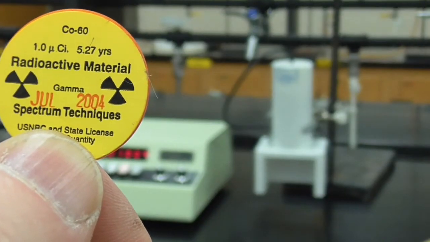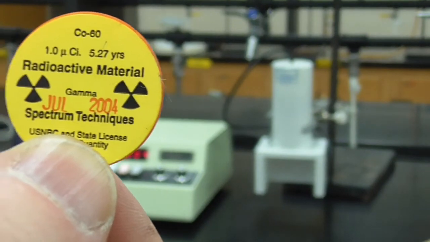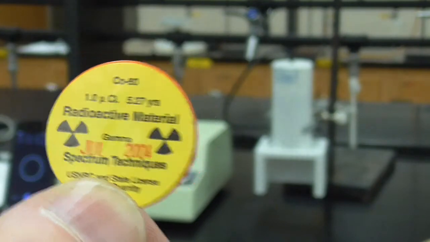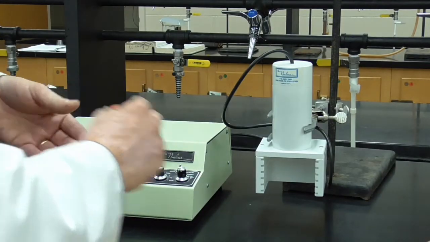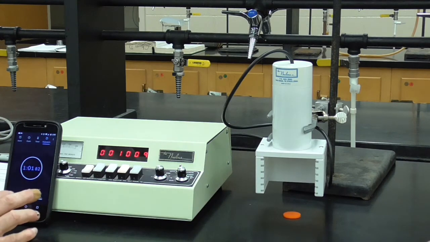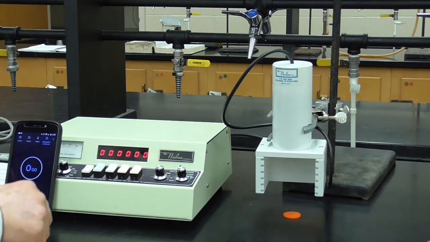There we go. Cobalt 60, half-life of 5.27 years, and it's a gamma emitter. All right, so Cobalt 60. So again, we'll just go ahead and put it right underneath the source like that at 10 centimeters. We'll reset this and we'll count for 1 minute.